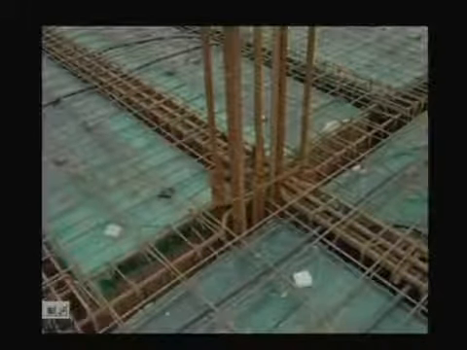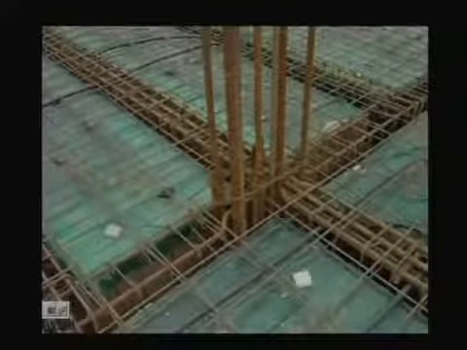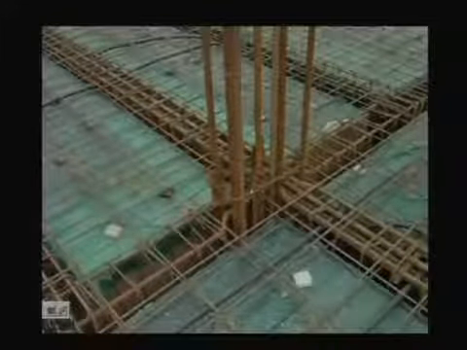This portion is called the slab, and the other one is also a slab, and there is a junction here.